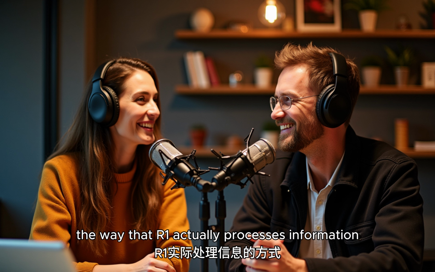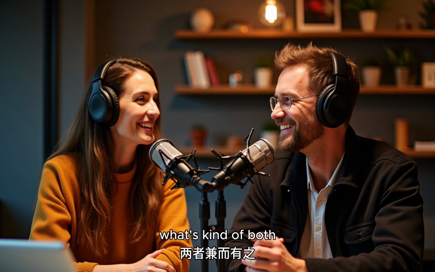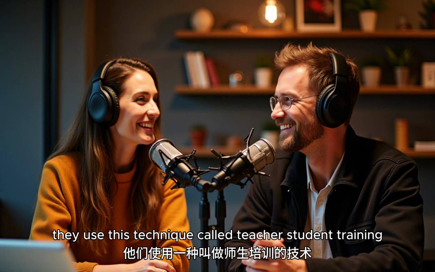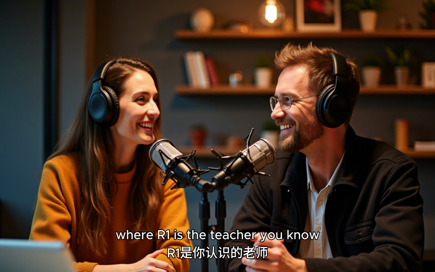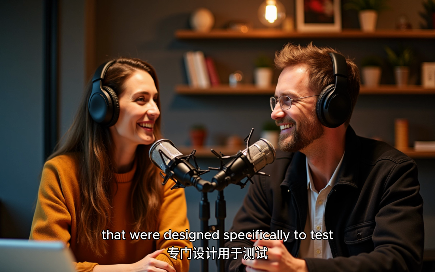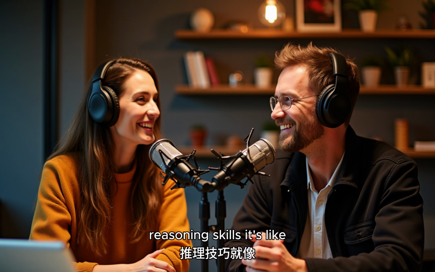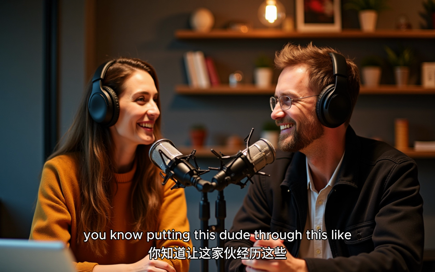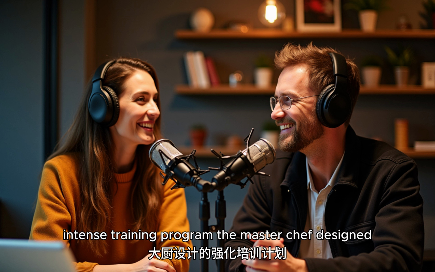So are they literally feeding R1's output into V3 during training, or is it more about replicating the way that R1 actually processes information? Well, it's kind of both. They use a technique called teacher-student training, where R1 is the teacher, guiding V3, the student, as it learns. And then they also fine-tuned V3 on data sets that were designed specifically to test reasoning skills. It's like putting the student through an intense training program that the master chef designed.